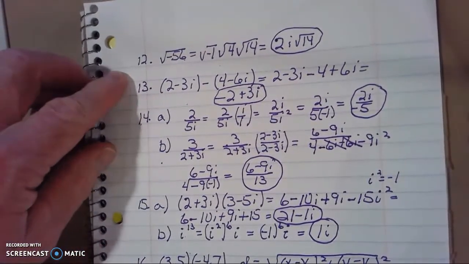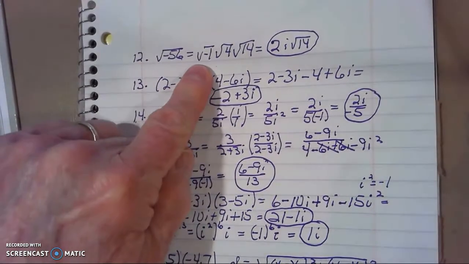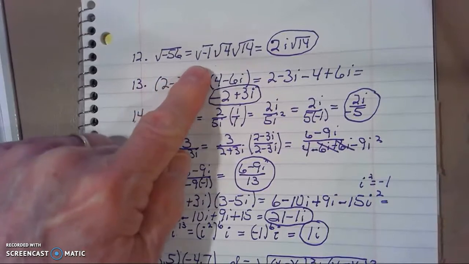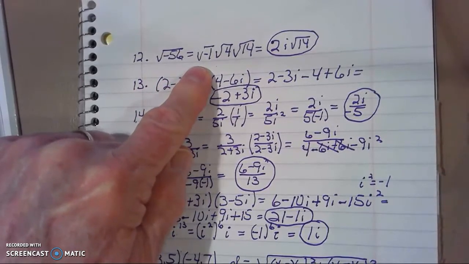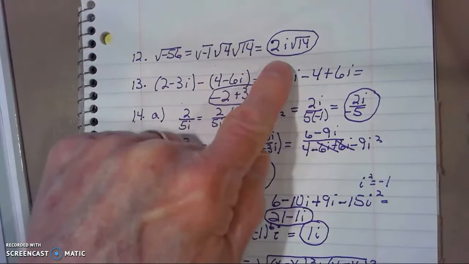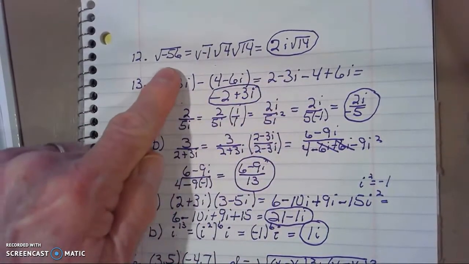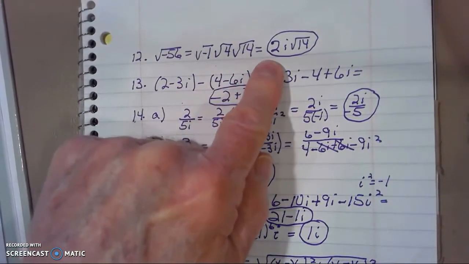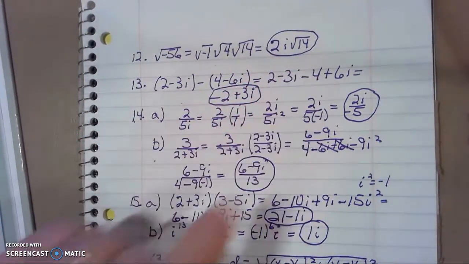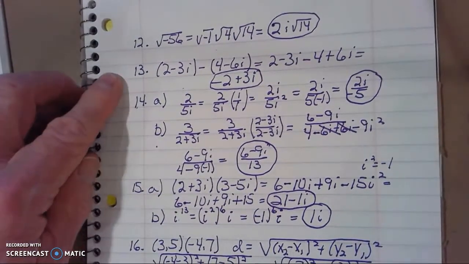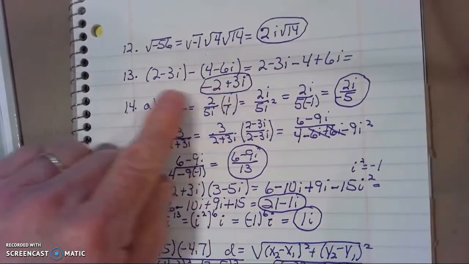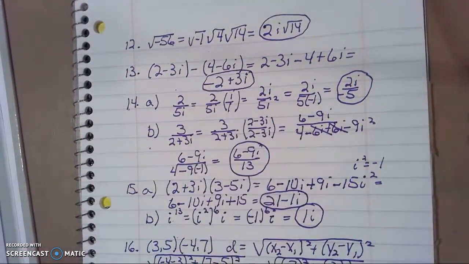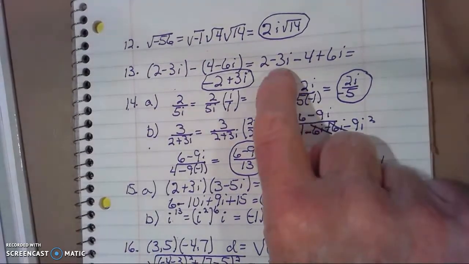square root of negative 56 is a square root of negative 1. First thing when you have a square root of a negative number, take out the square root of negative 1. That's not a real number, but we put an i in for that square root of negative 1. Then the 56, 4 goes into it 14 times, so the square root of 4 is 2, 2i square root of 14. Then number 13 is subtracting imaginary numbers here. We change the signs in this second parentheses because of the minus in front, as shown over here.